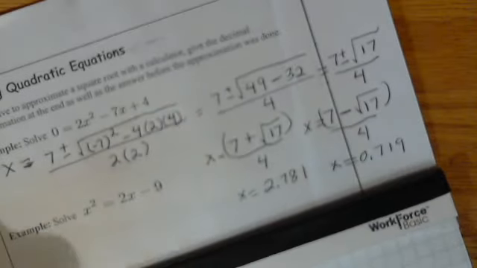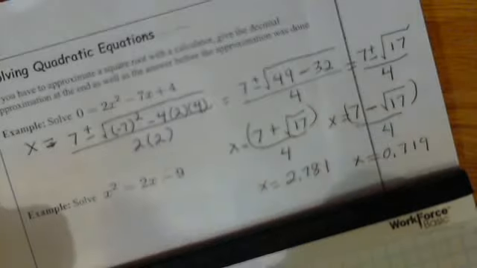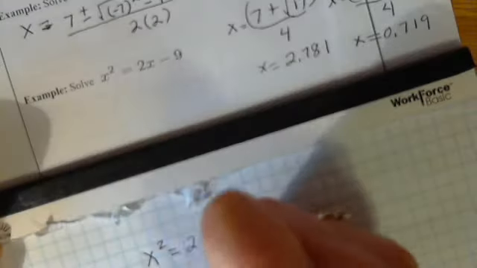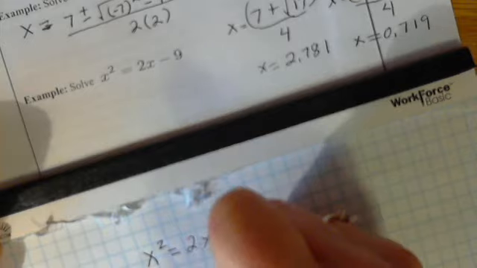I'm going to do this next problem on a clean sheet of paper. I just don't think there's going to be enough room on the notes packet, so I'm going to move to another sheet of paper. Alright, the problem is x squared equals 2x minus 9.